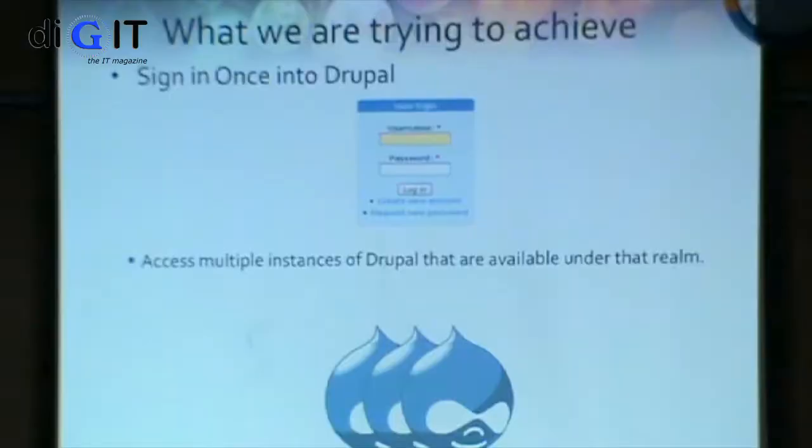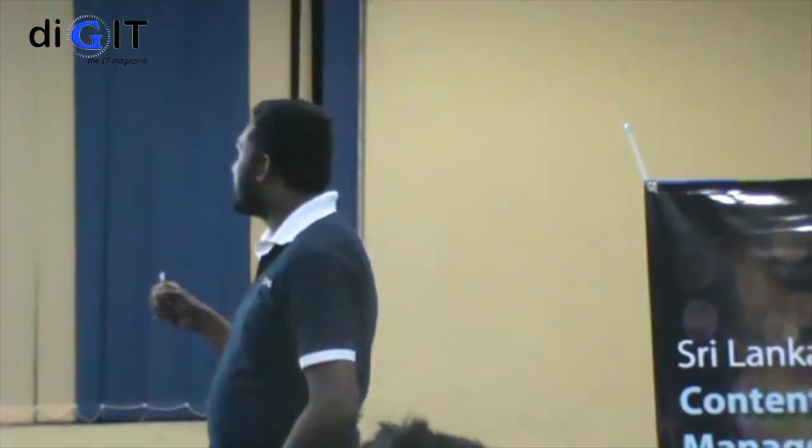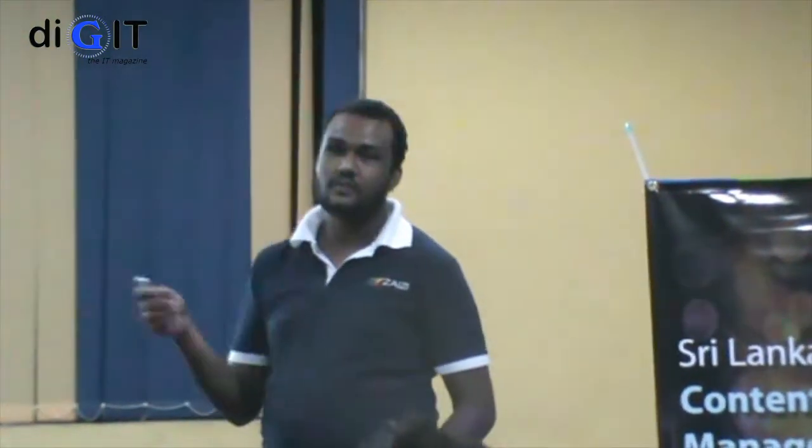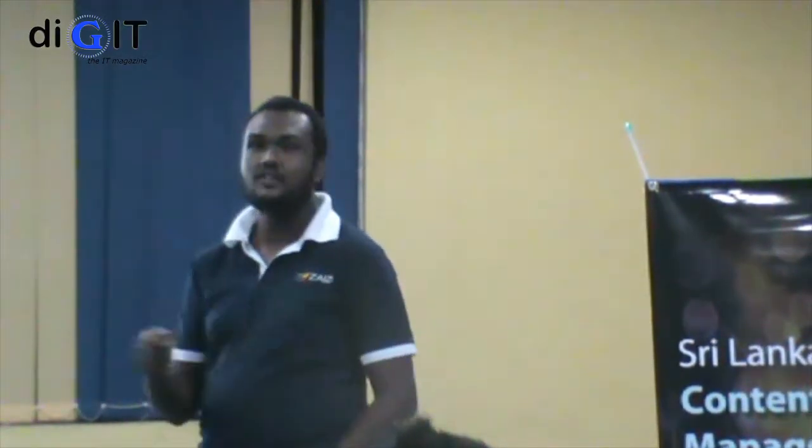So in this small tutorial and presentation, what we are trying to achieve as a team together is to sign on once into Drupal and then be able to access many instances of Drupal that are connected. Right? And this connection is happening through OpenAM.